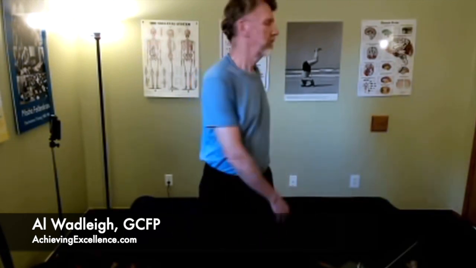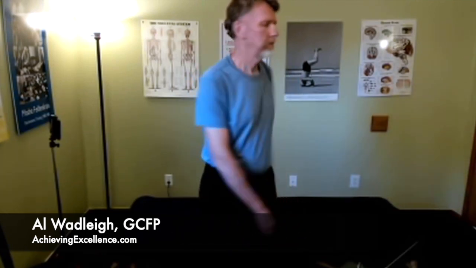And get a sense of the change. Again, notice the speed. Notice the ease and the smoothness and the range of motion. All right, let that go. Sit back in your chair.